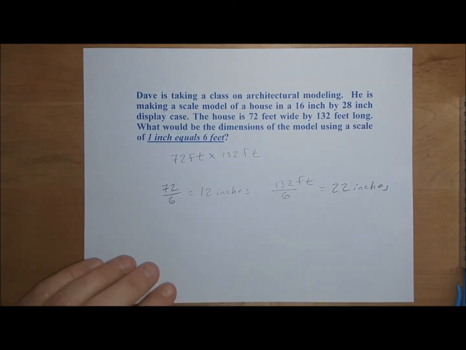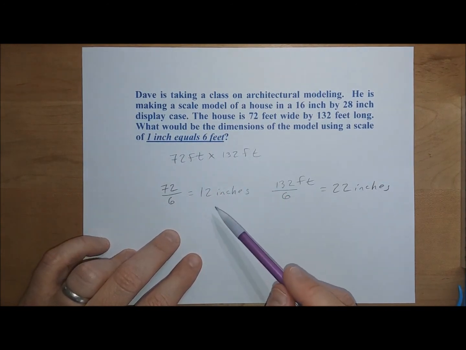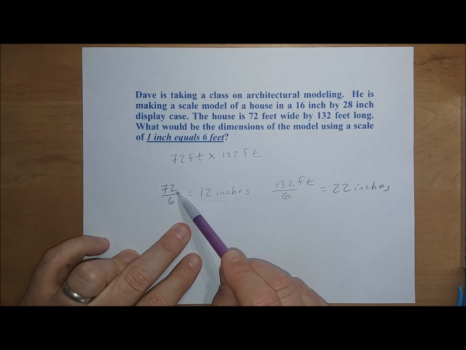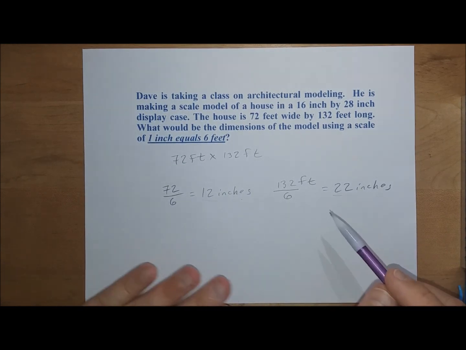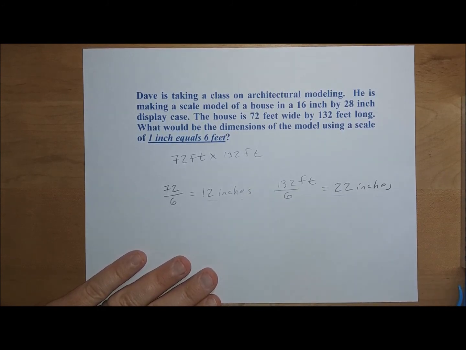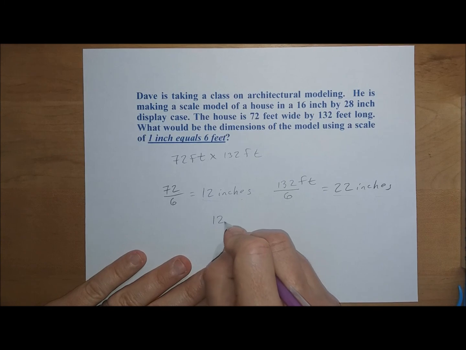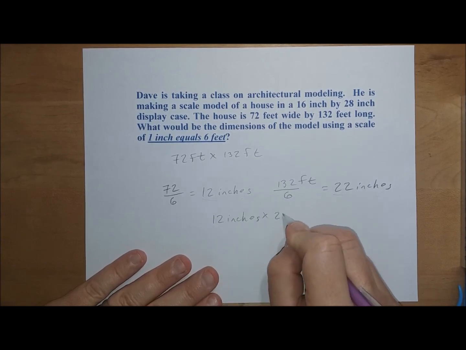Okay? So does that make sense? If 1 inch equals 6 feet, then 12 inches equals 72 feet, and 22 inches equals 132 feet. So what would be the dimensions of the model using a scale of 1 inch equals 6 feet? It would be 12 inches by 22 inches.